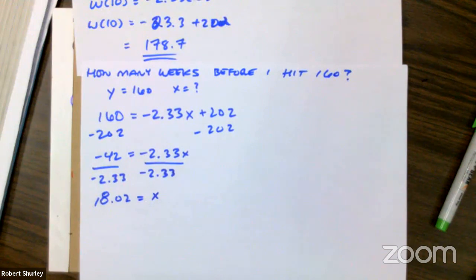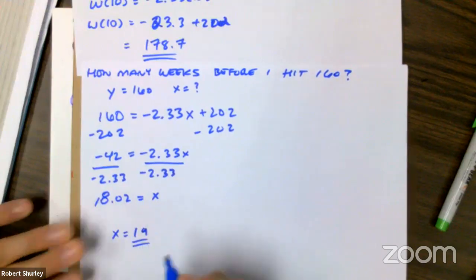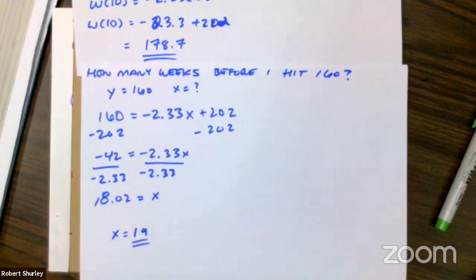equals x, right? So we're saying just after week 18, I should be at 160 pounds if I stay on this same trend. Of course, in reality, that trend might not stay true, but if I stayed on this same trend, I should expect to be at 160 right after 18. Now, look, if you're very discreetly talking in weeks, our answer would actually be 19, right? Because I'm not going to hit 160. I'll be a little less than 160 until my week 19 weigh-in.